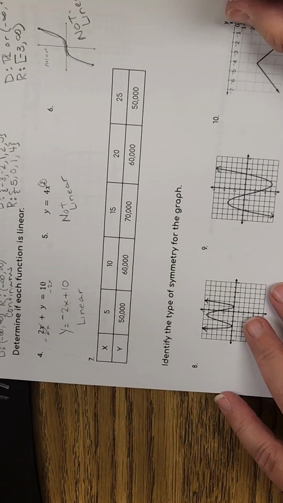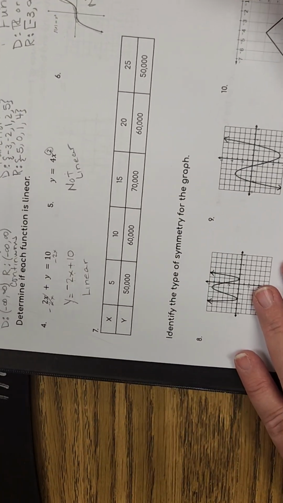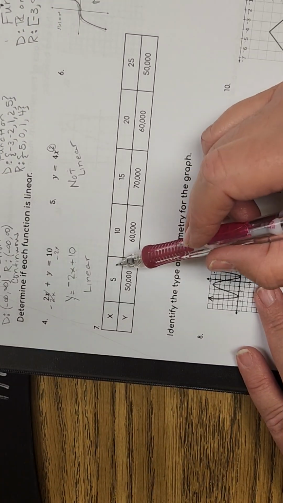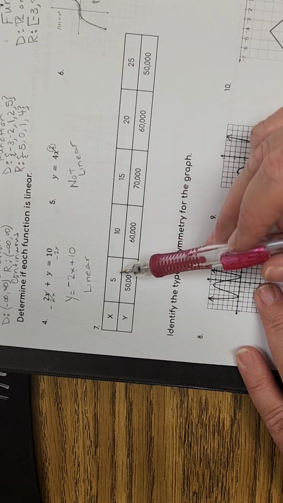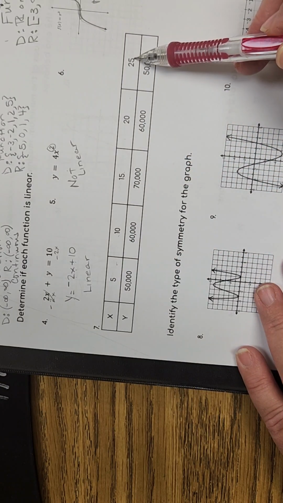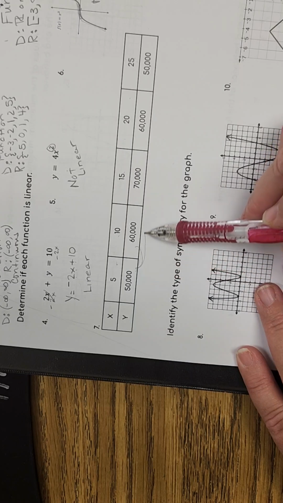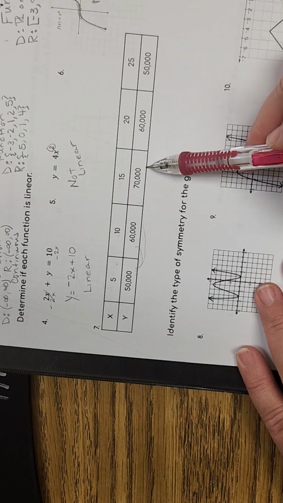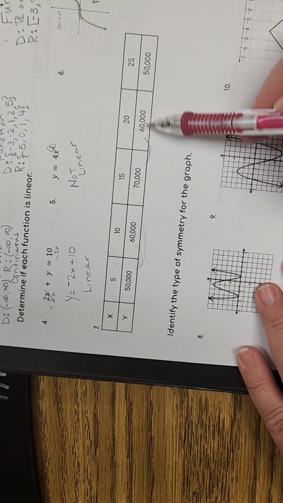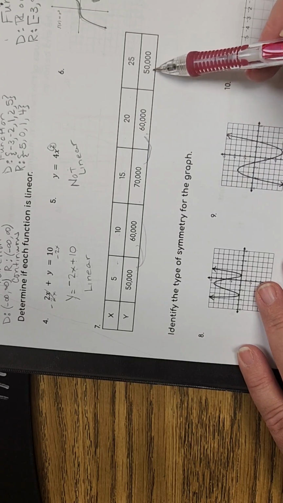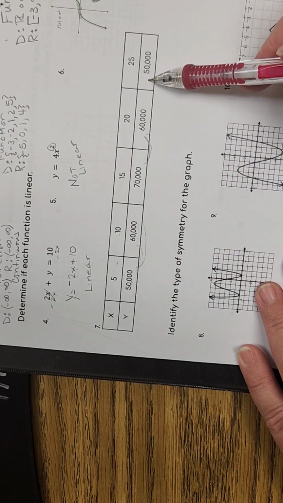And when you look at a table, the rate of change has to be the same throughout. So the x's all go up by the same amount, right? They all go up by 5, and then all the first 3 go up by 10,000. But then from here it goes down 10,000. It would need to be 80,000 here and 90,000 here in order for this to be linear.